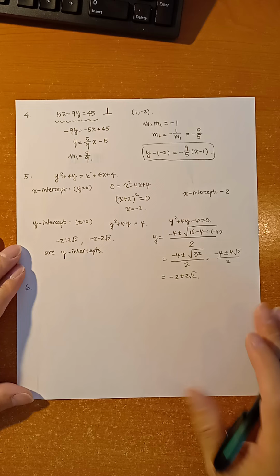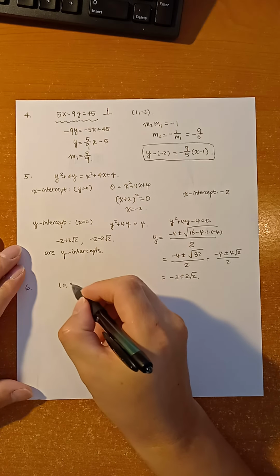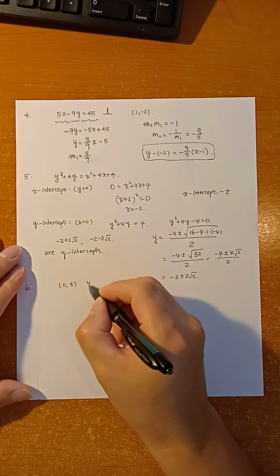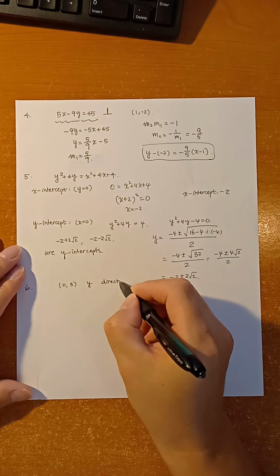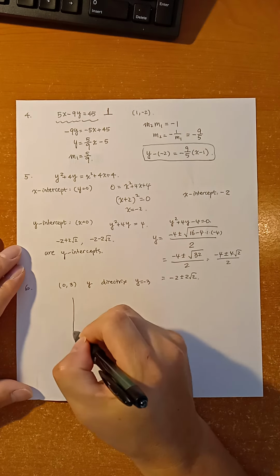Problem 6. Find the equation of the parabola with the focus (0, 3) and the directrix y is equal to negative 3. It's like this.